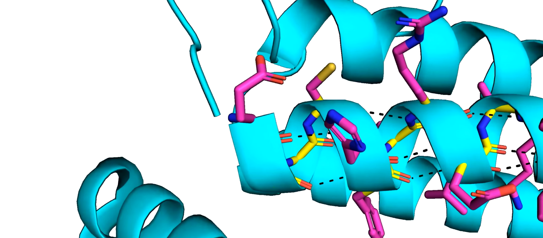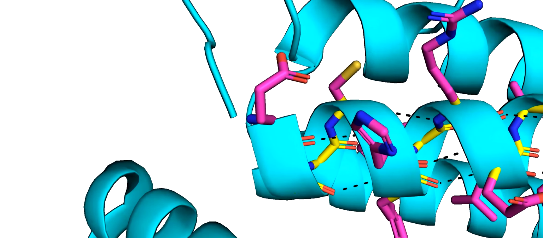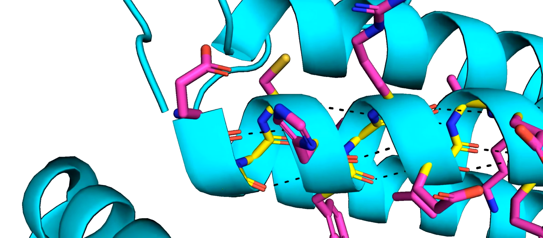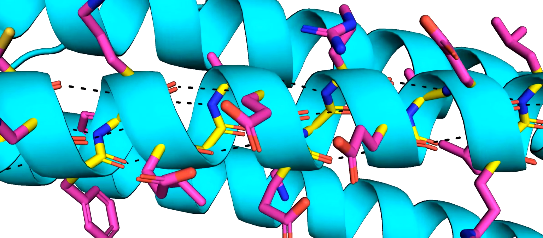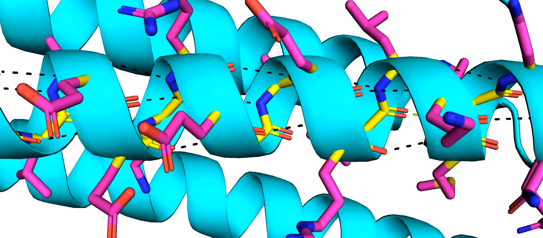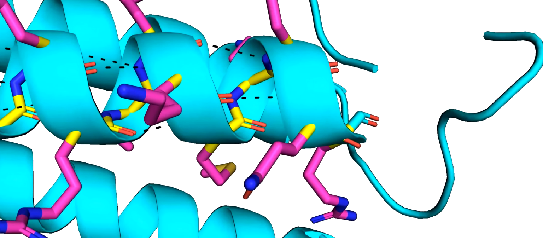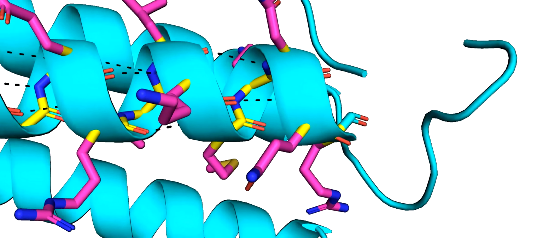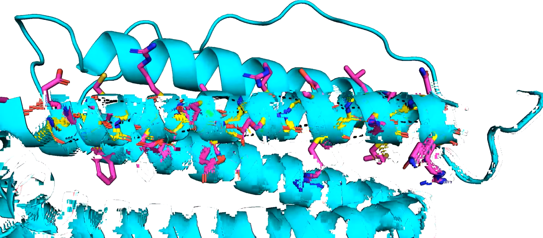So those alpha helices are only being held together by hydrogen bonding from the backbone atoms. And you can see that the side chains are sticking out from that alpha helix backbone, which allows the side chains to stick out from the side of the alpha helix.